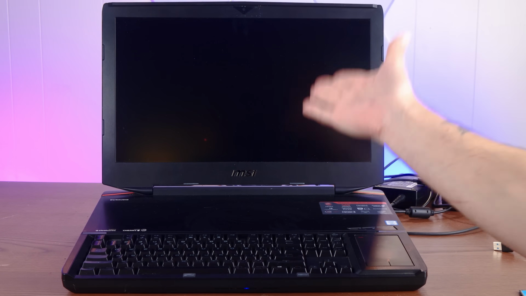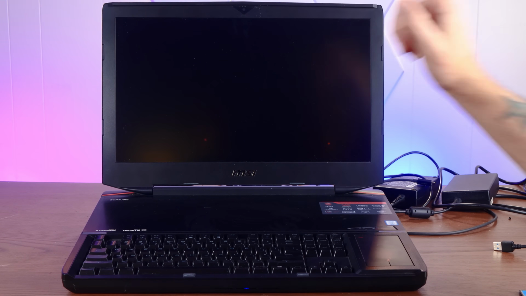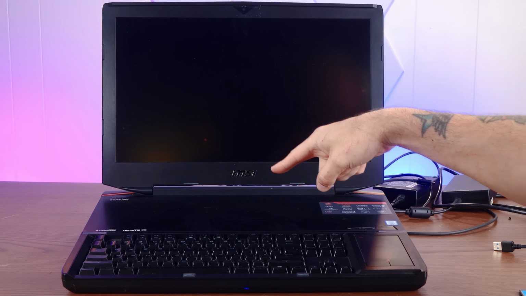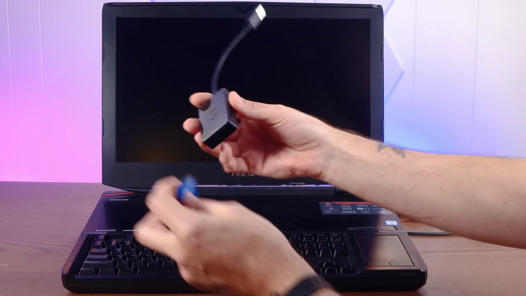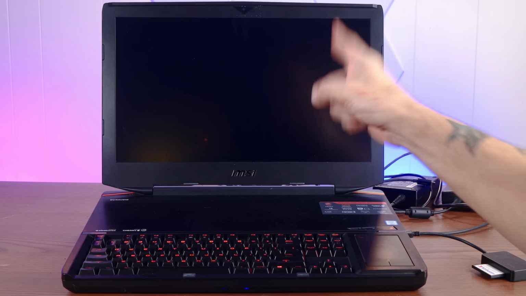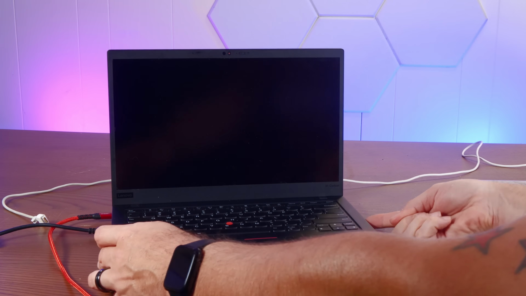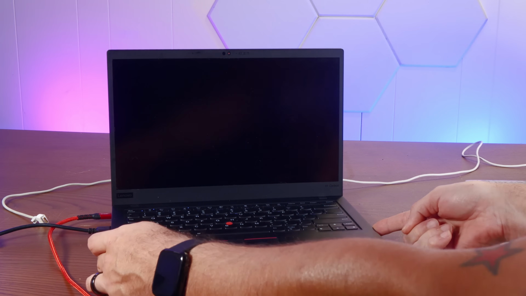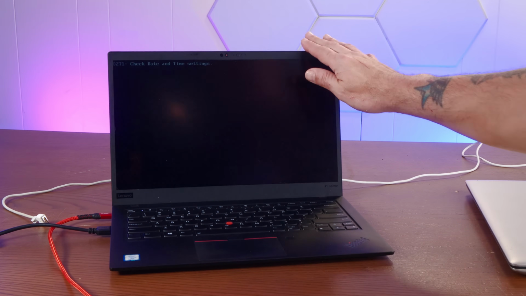Alright, why don't we try something a little more cursed? This is MSI's dual GPU laptop. Yeah, we're just gonna try to boot this off of USB. Well, it got to grub, but no further. Alright, perhaps ThinkPad X1 Carbon will boot fake macOS.